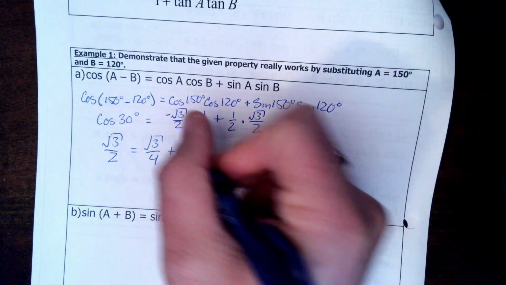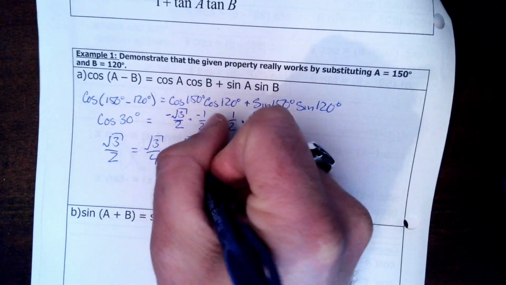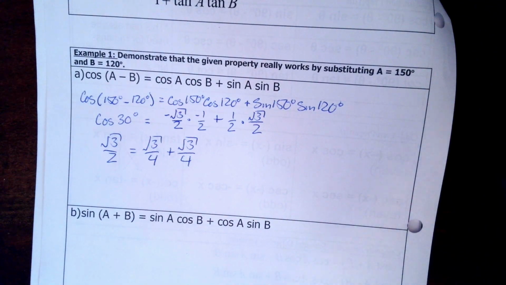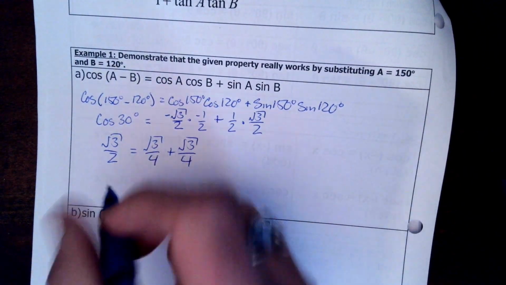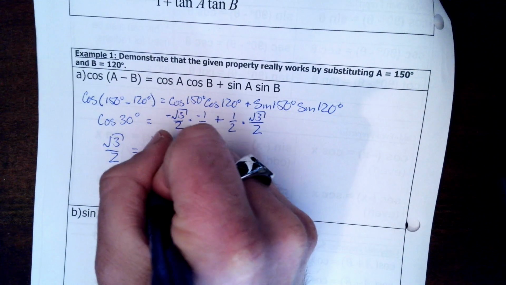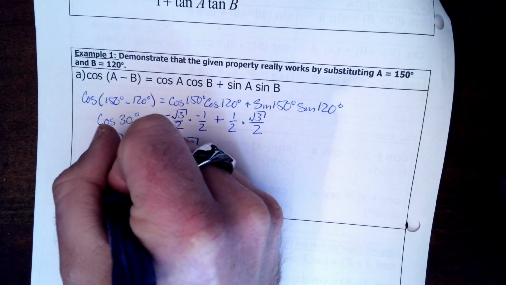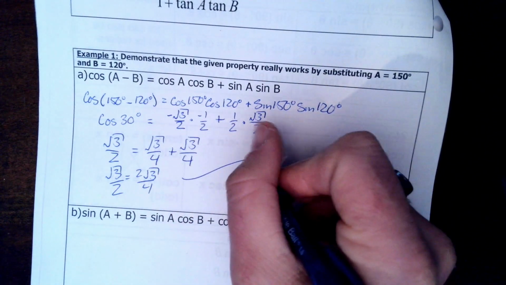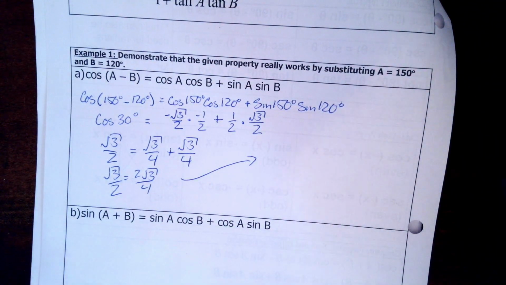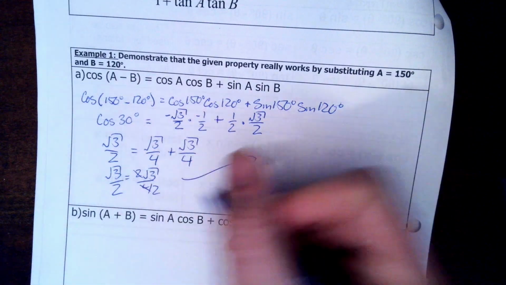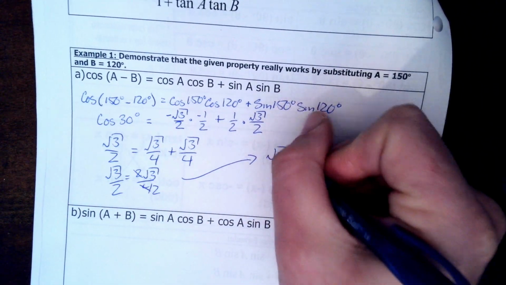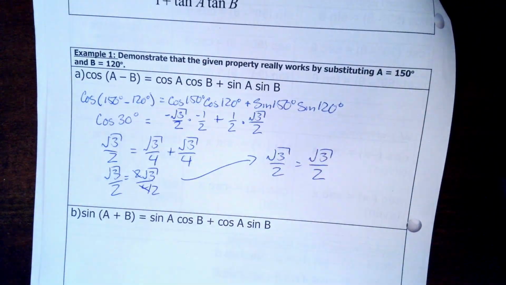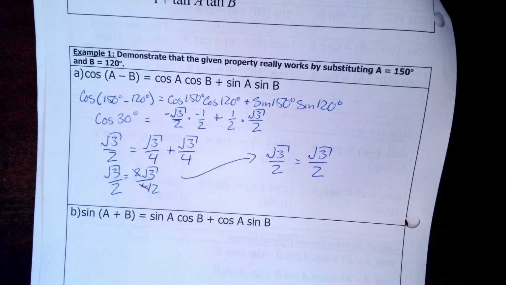Plus another positive root 3 over 4 from 1/2 times root 3 over 2. 1 root 3 over 4 plus another root 3 over 4 is 2 root 3 over 4. I'll move over here for the next part because I'm running out of space, but the 2 and the 4 both divide by 2, so we get that root 3 over 2 equals itself. So we proved that that rule actually works.